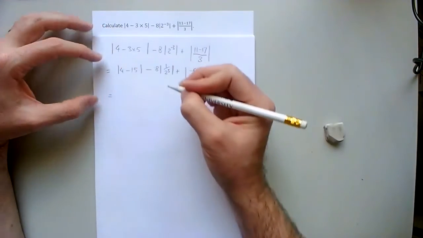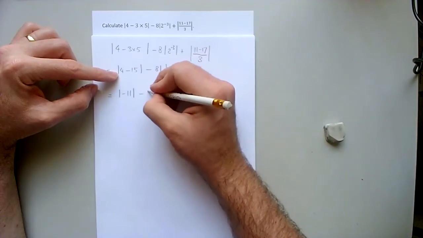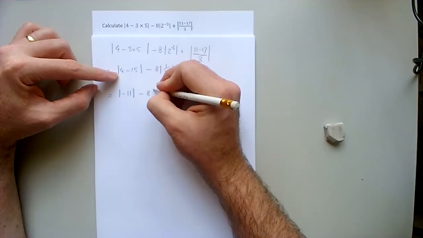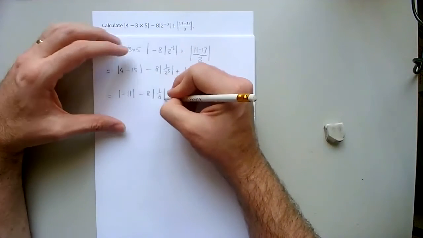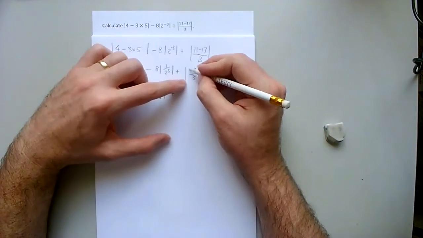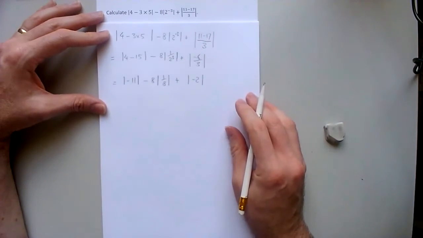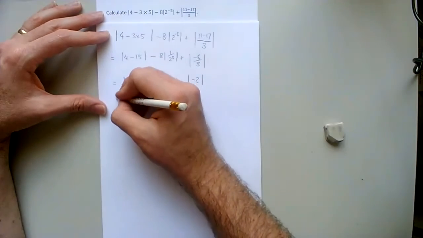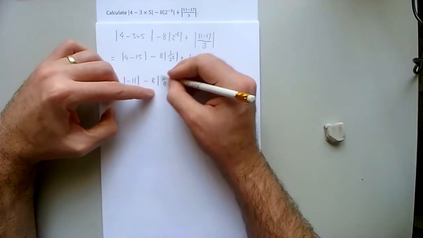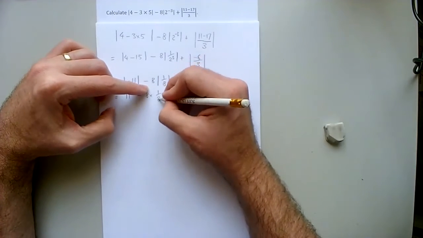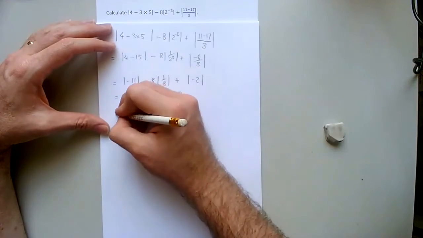Okay. And then 4 minus 15 is minus 11. Minus 8 times the absolute value of, well, 2 to the power of 3 is 8. And minus 6 divided by 3 is negative 2. Okay, now the absolute value of minus 11 is 11. And the absolute value of an eighth, because it's a positive number, is still an eighth. And the absolute value of minus 2 is 2.